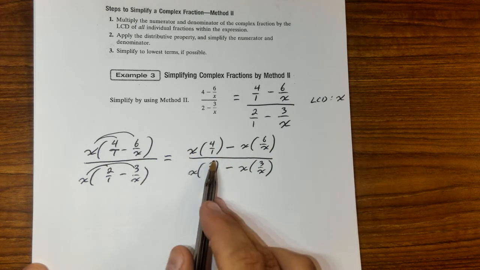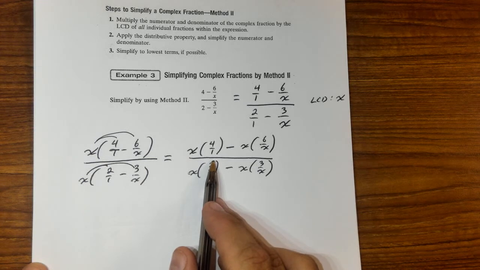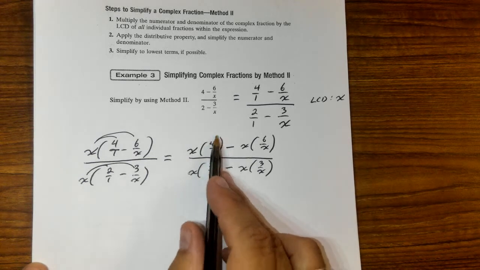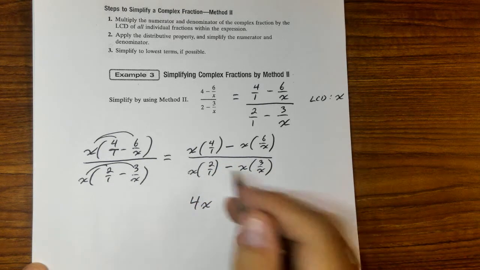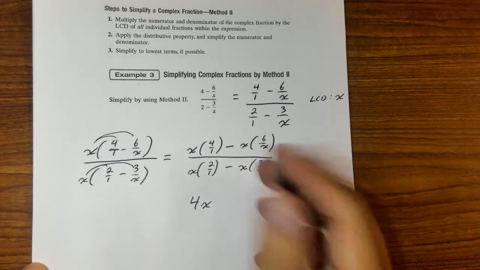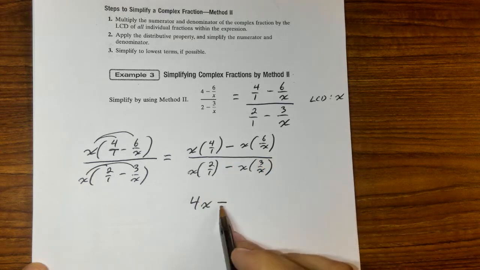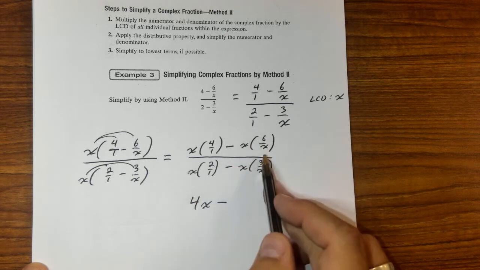X times 4 over 1 is 4x. A couple ways to do that. X times 4 is 4x, 4x divided by 1 is 4x. So just 4x. And then I'm going to subtract, so I'm going to bring down my minus sign, I'm going to subtract x times 6 over x.